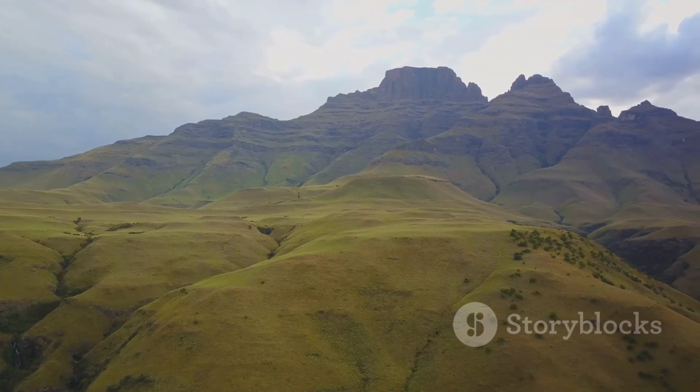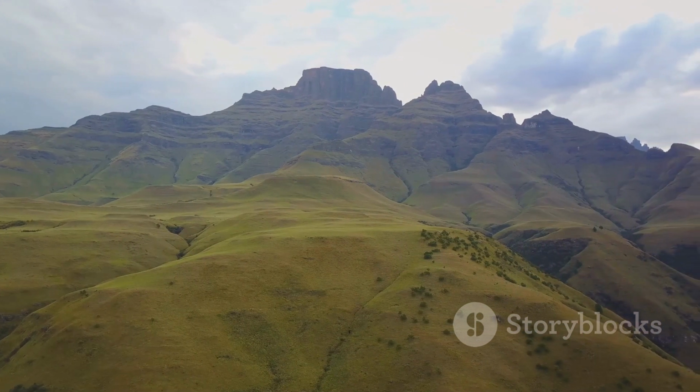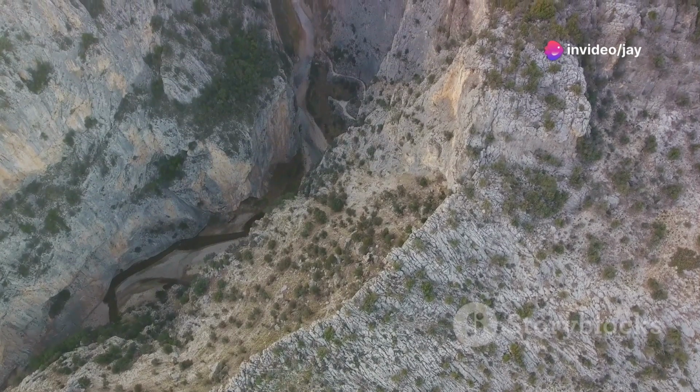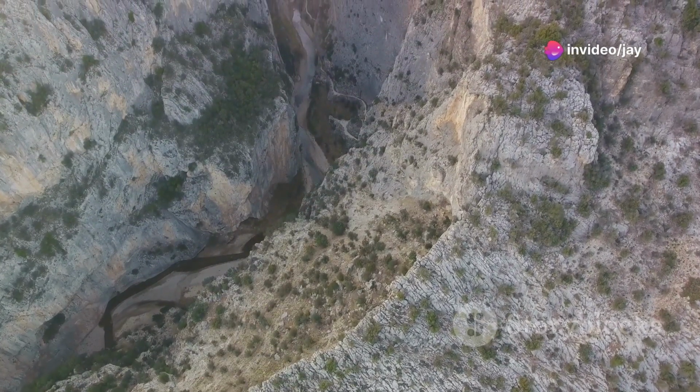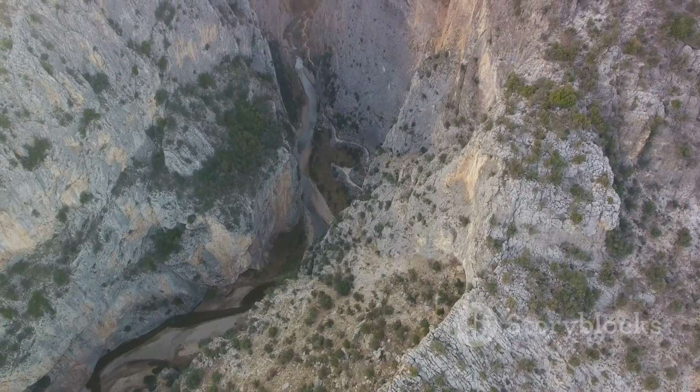Finally, let's talk about rift valleys. These form when the crust is being pulled apart, causing a block of land to sink down between two diverging pieces of the Earth's crust. The result? A long, flat valley flanked by towering mountains on either side. The Great Rift Valley in Africa is a stunning illustration of this.